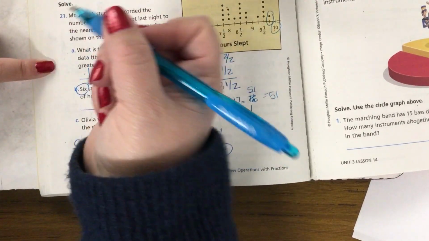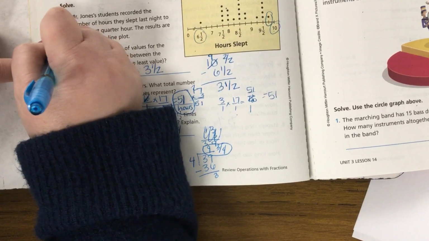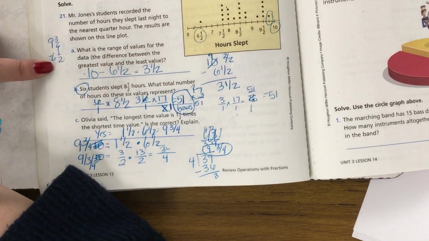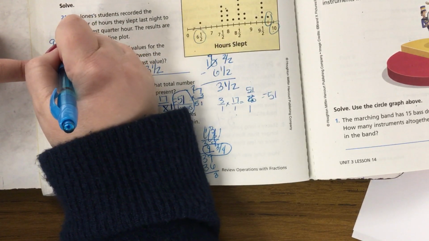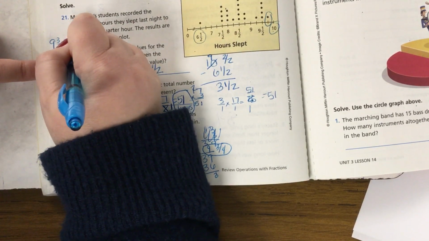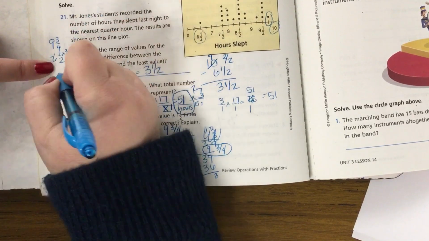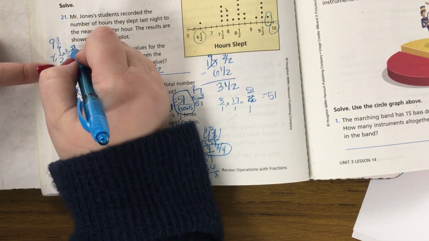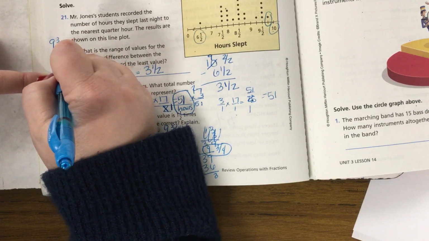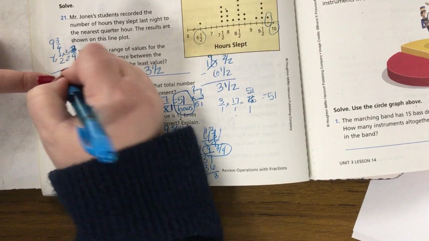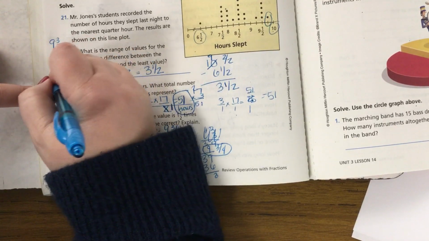So let's change it and make it 9 3/4 minus 6 1/2. Okay, so this is going to be 2 over 2, because I got to get it to 4. So that's 2/4. So 9 3/4 minus 6 2/4. 3/4 minus 2/4 is 1/4. And then 9 minus 6 is 3 1/4.